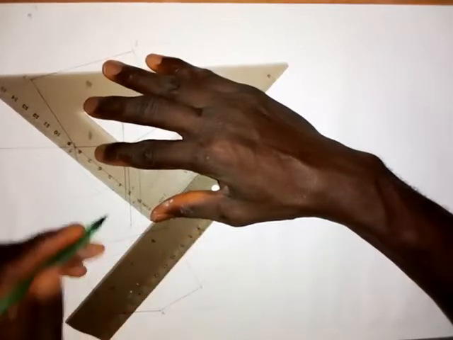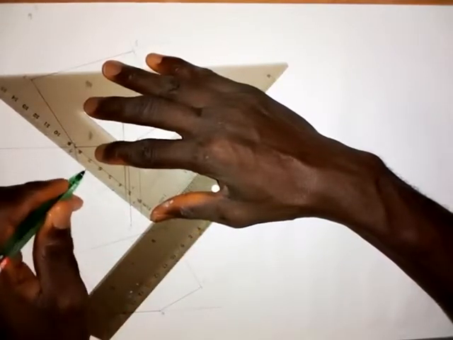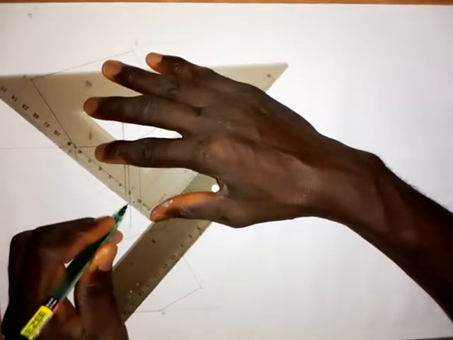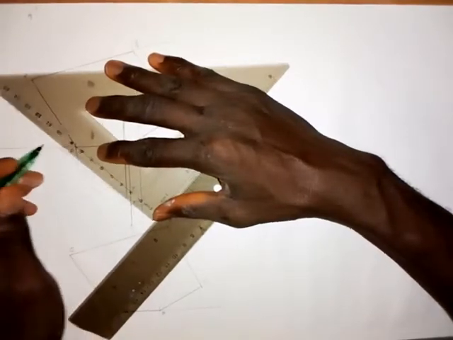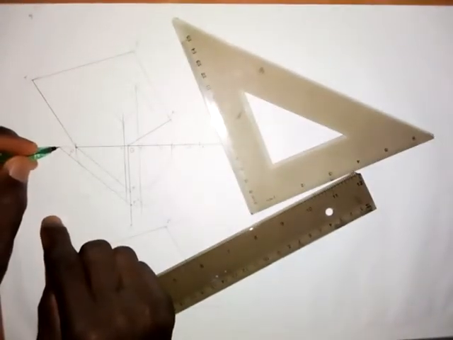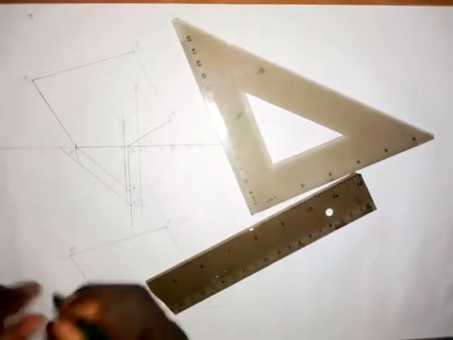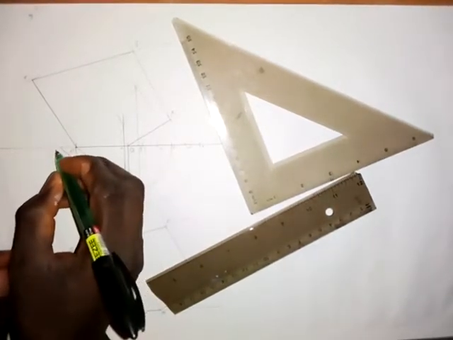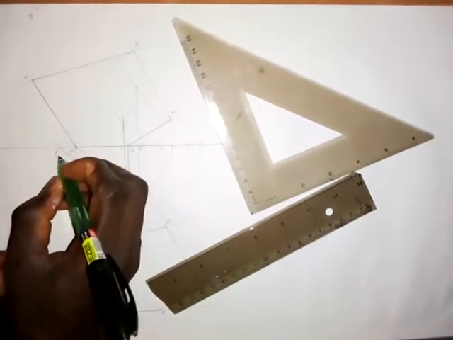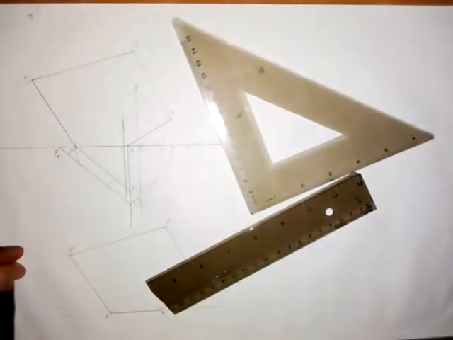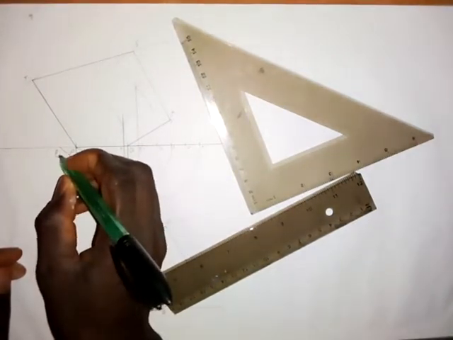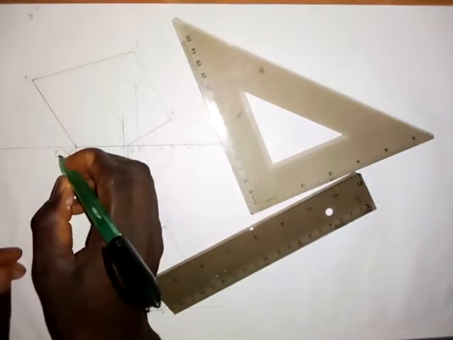So I believe you can see it. Then draw a straight line. So the straight line touches the extended line at this point. So this point will now be our P1. So this is point P1, for the enlarged figure.